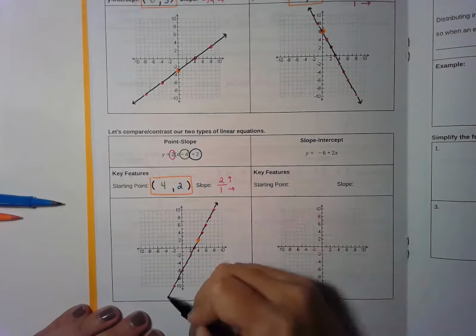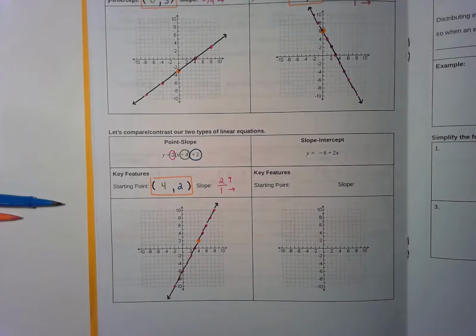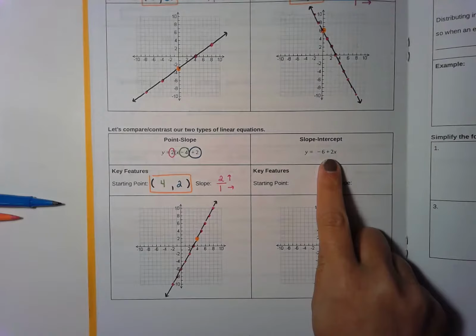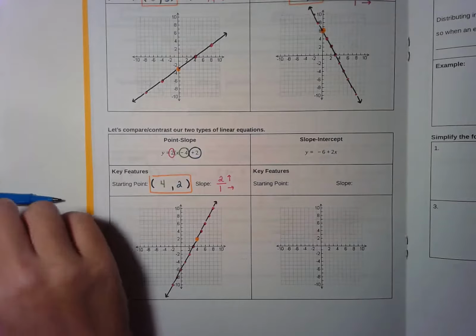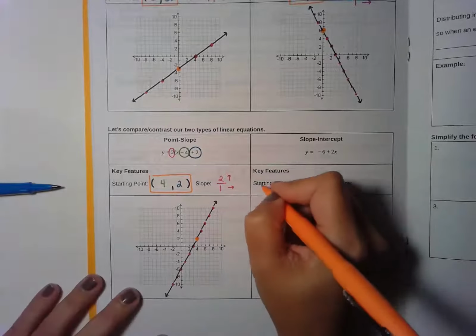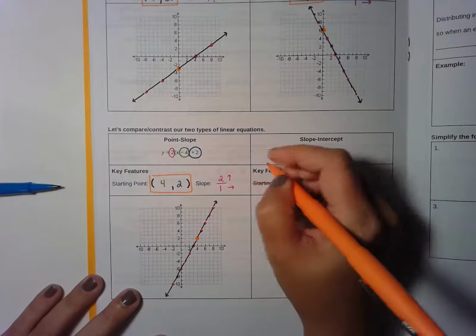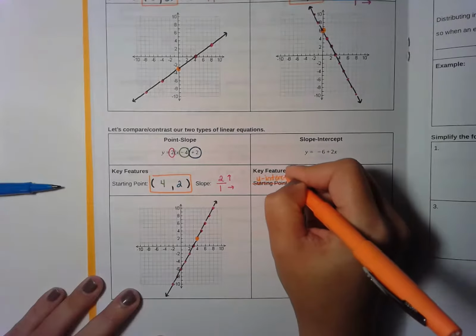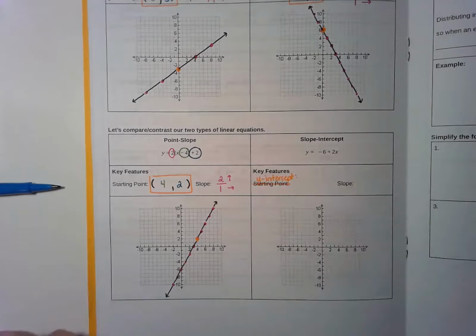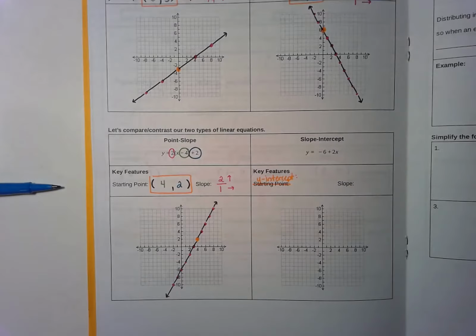Now, when we learned to write the equation of a line, we noticed that sometimes our equations looked like this, with no parentheses, and that always happened when the x-coordinate was 0 to start with. So in this type of equation, we actually give the starting point a special name. We call the starting point the y-intercept, which is a special name because that's going to be a place on the graph where you're going to be on top of the y-axis since the x is going to be 0.